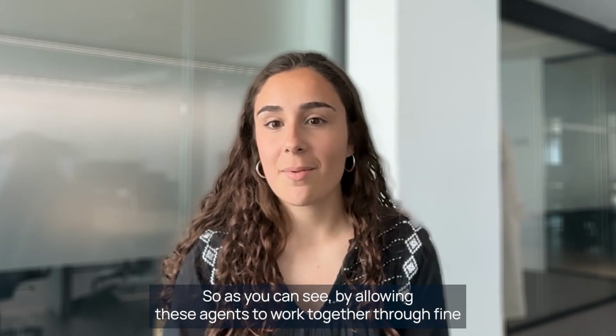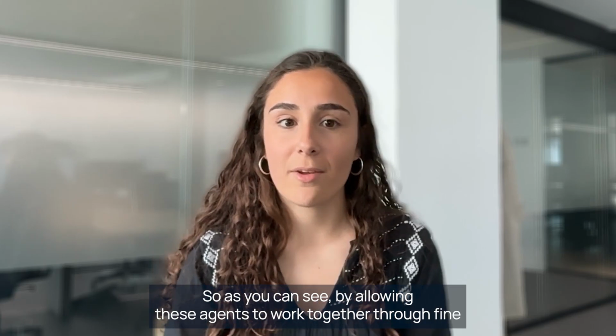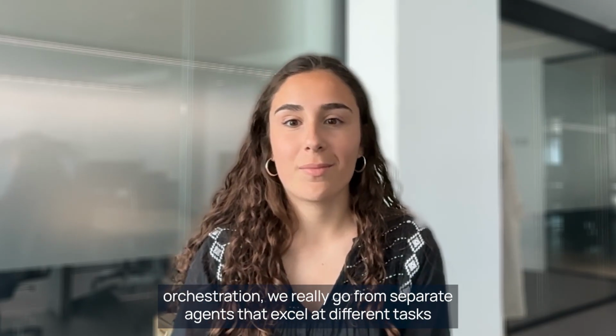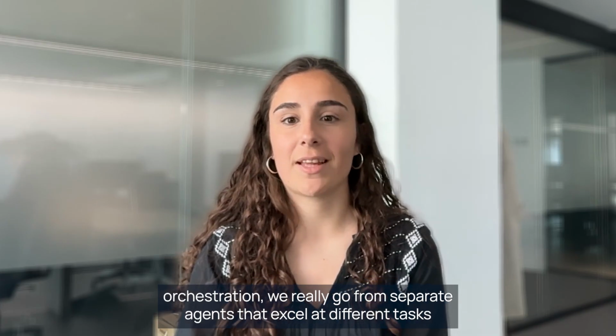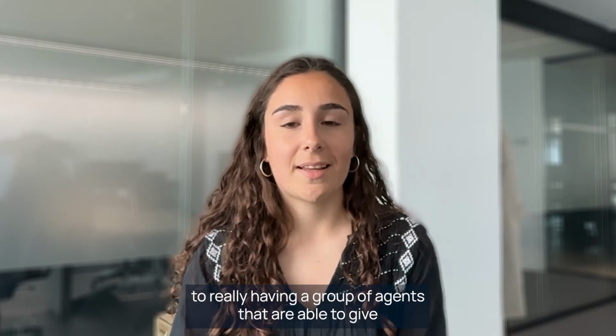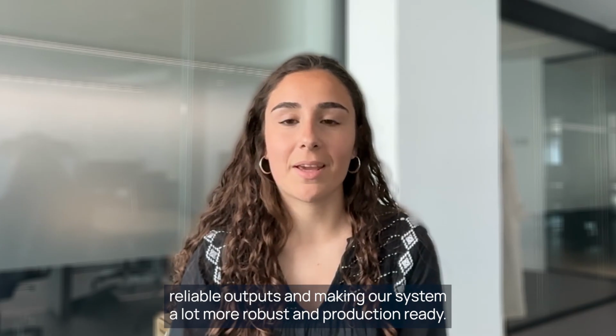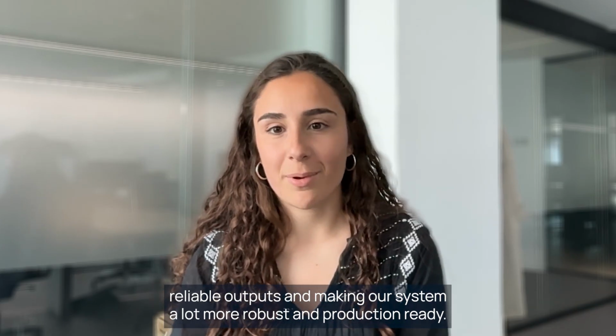So as you can see, by allowing these agents to work together through fine orchestration, we really go from separate agents that excel at different tasks to really having a group of agents that are able to give reliable outputs and making our system a lot more robust and production ready.